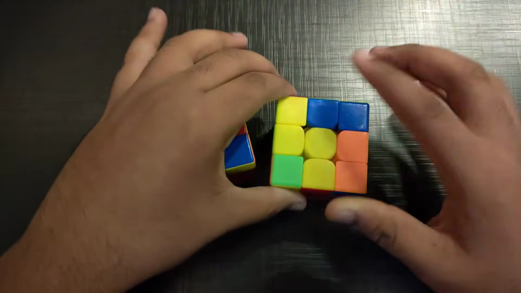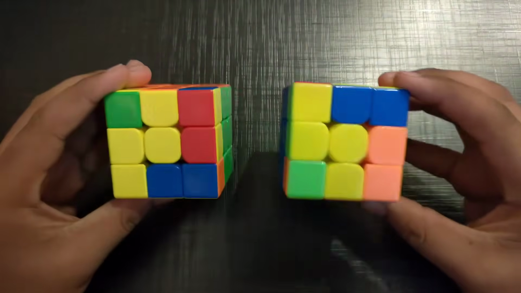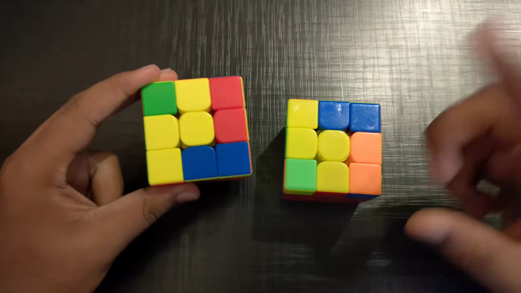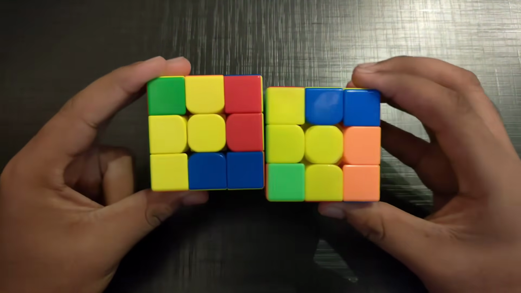Alright, Lightning Bolt looks something like this from above. Man, it's so cute. Anyway, before watching this video, you need to watch the video where I taught how to learn algorithms. The link is in the pinned comment.